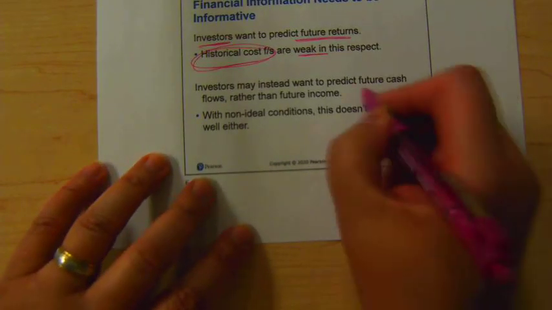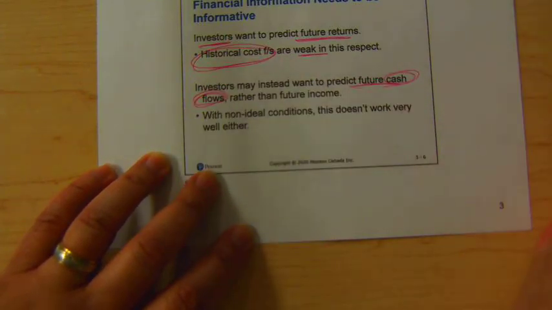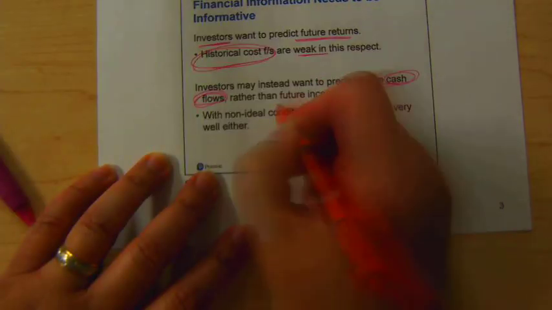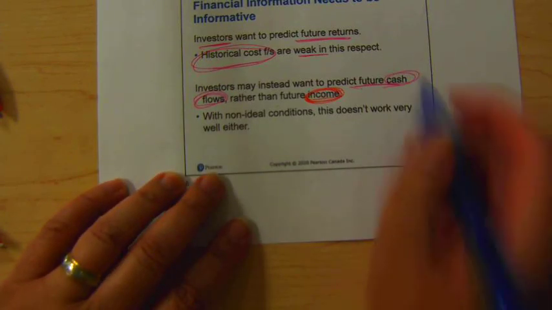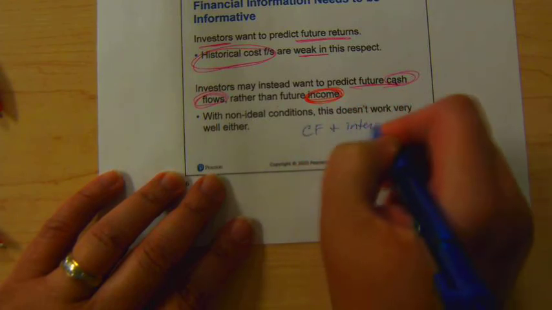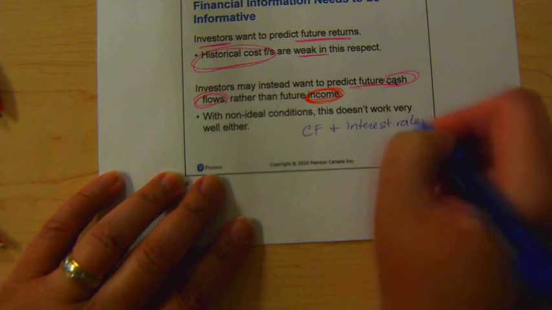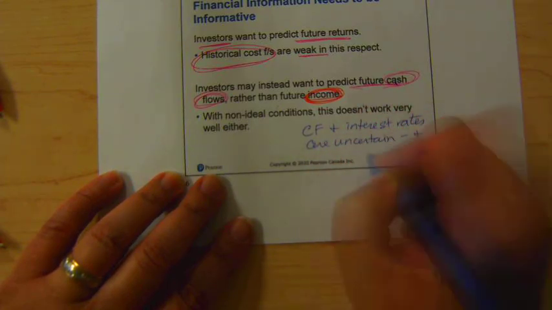So predict future cash flows rather than future income. Don't forget, we use the accrual method, right? So our focus in the past has been on income, but that might be getting a little stale. With non-ideal conditions though, that's hard to do, because cash flows and interest rates are uncertain and hard to predict.